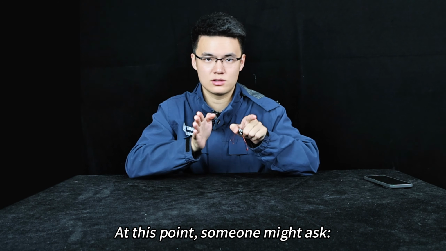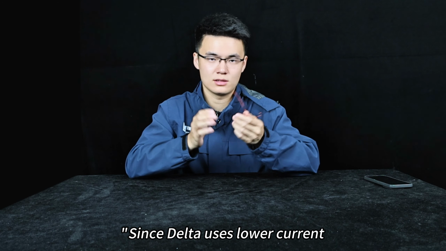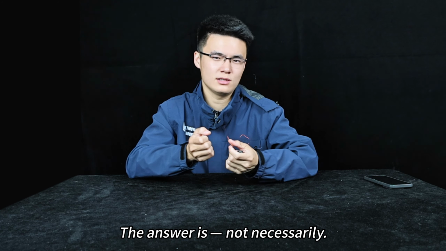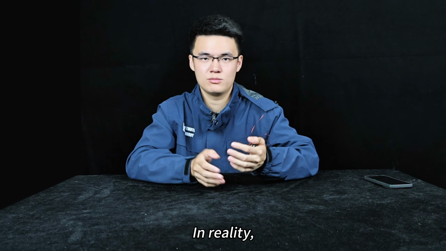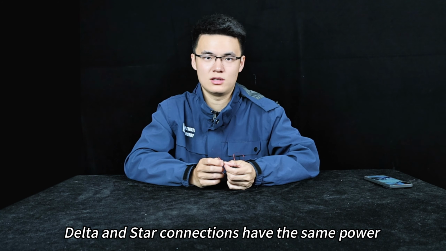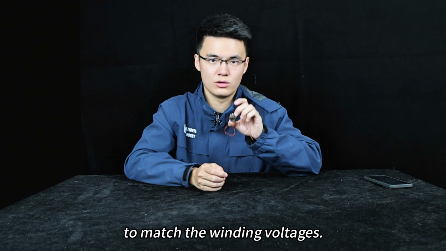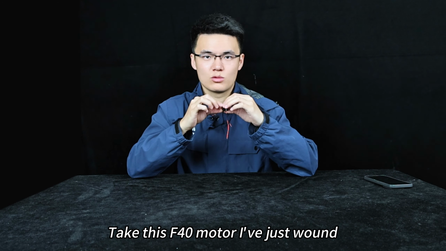At this point, someone might ask, since delta uses lower current, does it mean it's more energy efficient? The answer is, not necessarily. In reality, delta and star connections have the same power and efficiency, assuming you adjust the voltage appropriately to match the winding voltages. Take this F40 motor I've just wound.